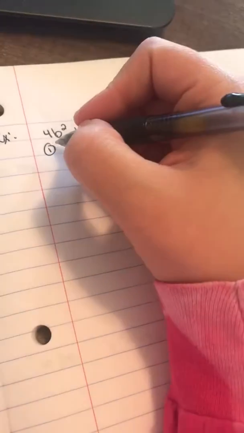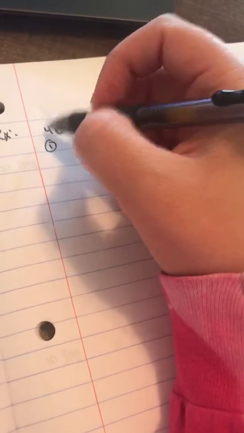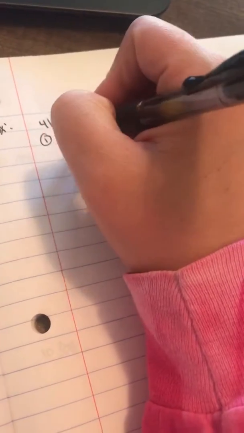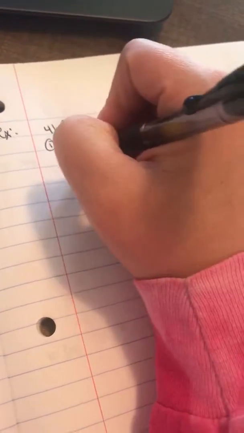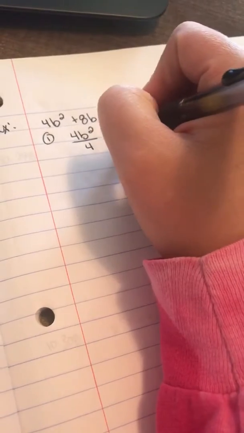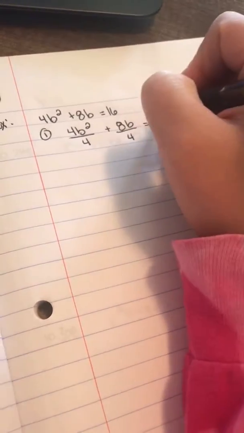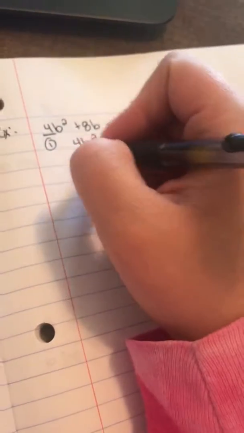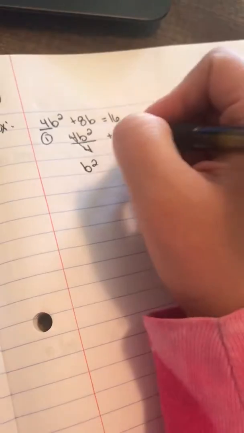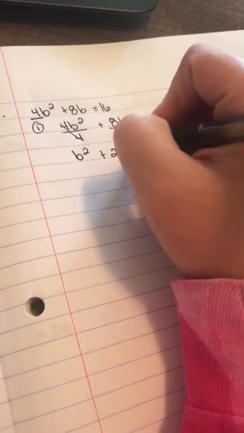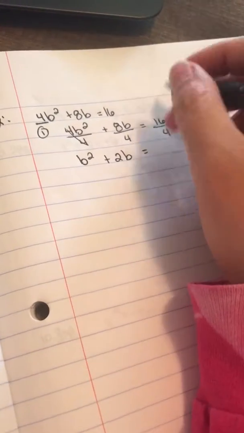So step 1 is make sure leading coefficient's 1. So it's not in this case, so we need to divide everything by 4. So we'll divide each piece by 4 because we need to make this a 1. So we're going to have b squared, 8 divided by 4 is 2b, and 16 divided by 4 is 4.